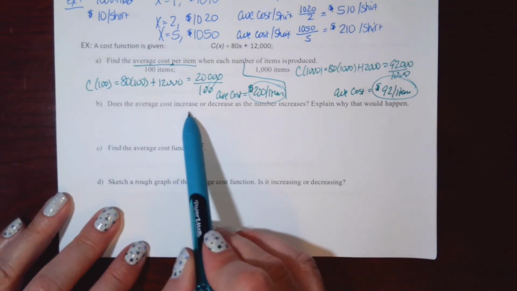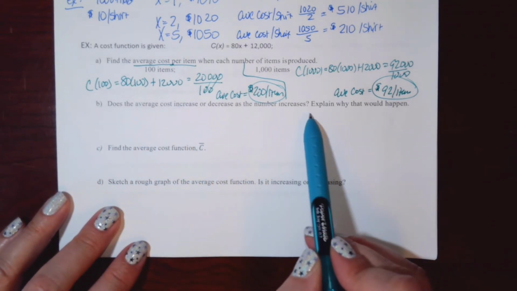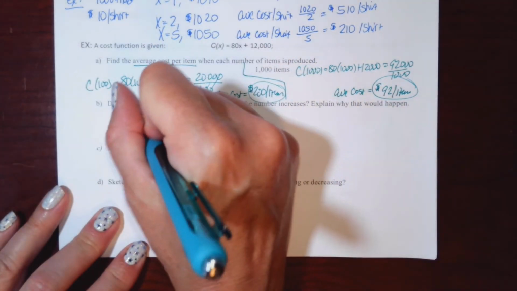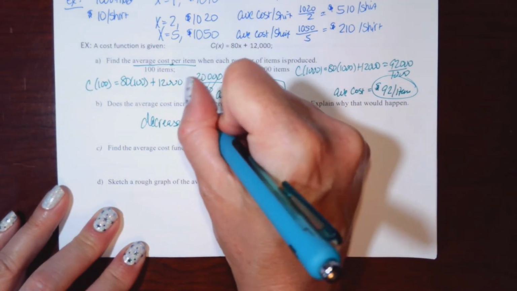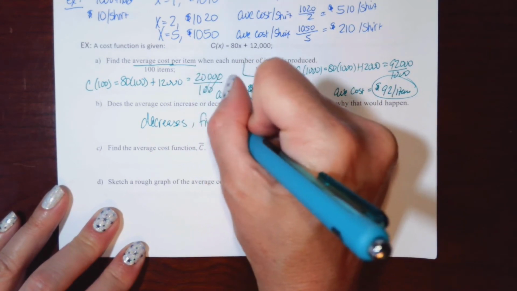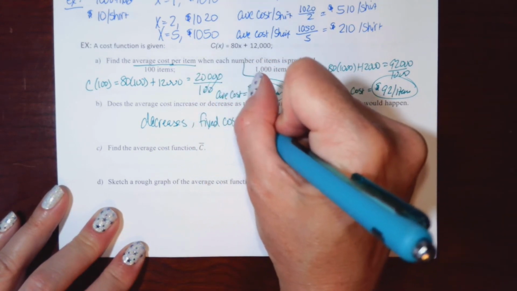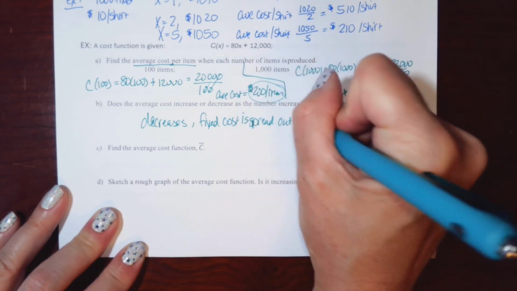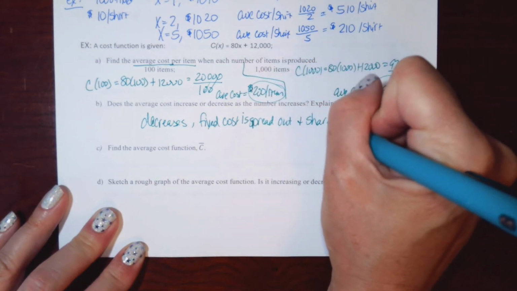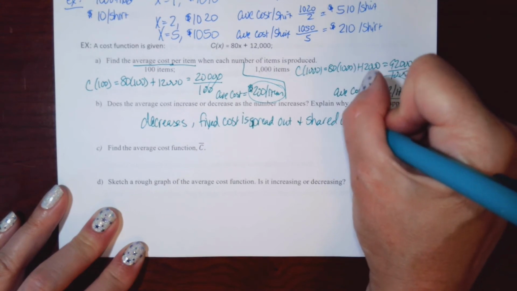So does the average cost increase or decrease as the number increases? Well, that's what we just said. It decreases. That average cost per item decreases because the fixed cost is spread out and shared over more items.